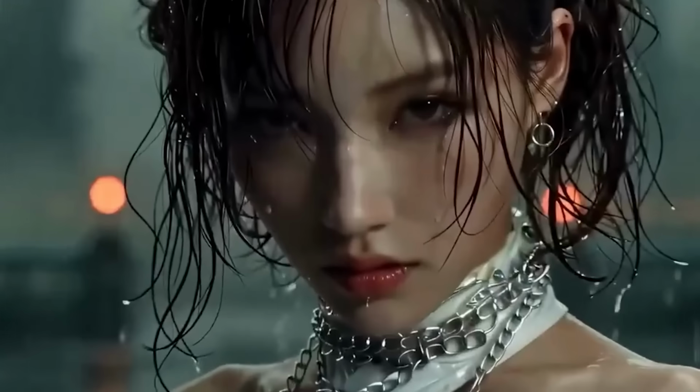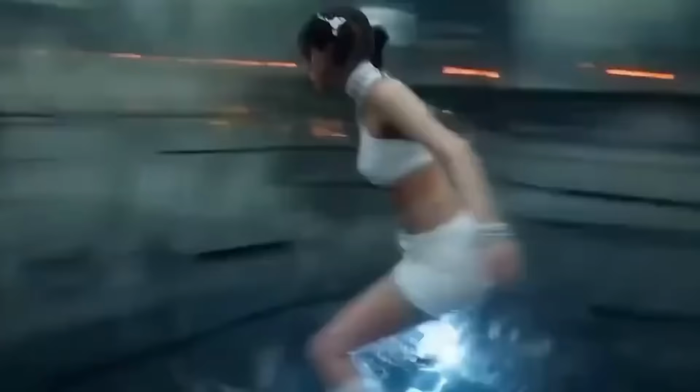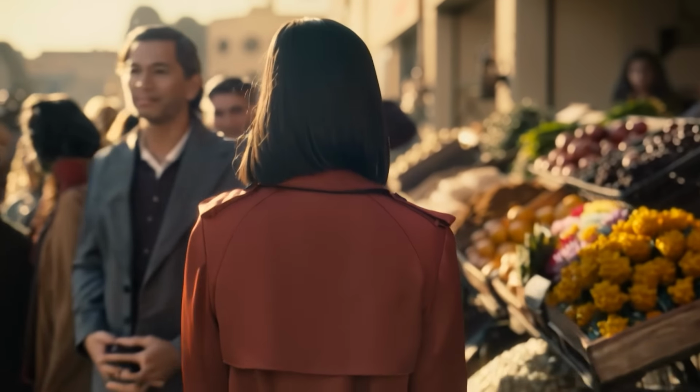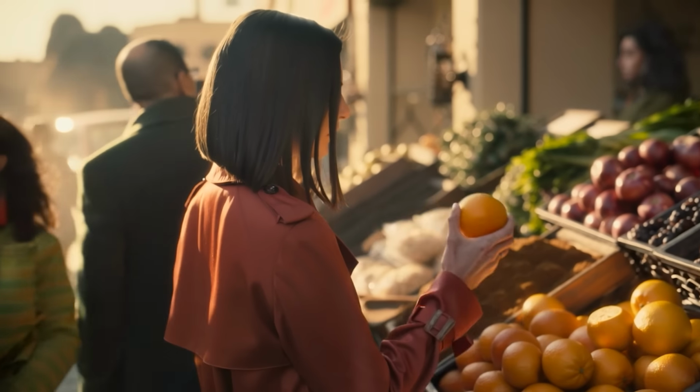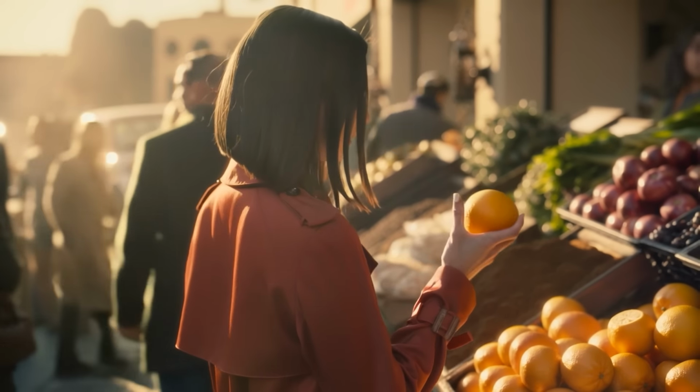Only change the environment, action, and camera angle. Fifth, review each clip before moving on. If the face drifts, regenerate with a stronger reference. That is the full system: reference image, character lock prompt, right tool. Do all 3 and your story actually looks like a story, not a random AI slideshow.